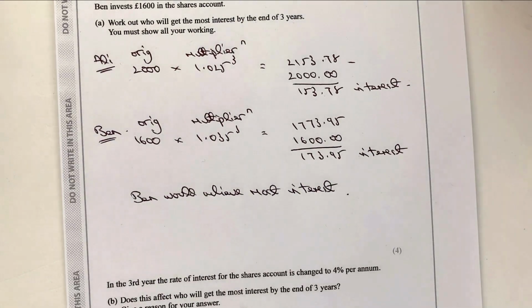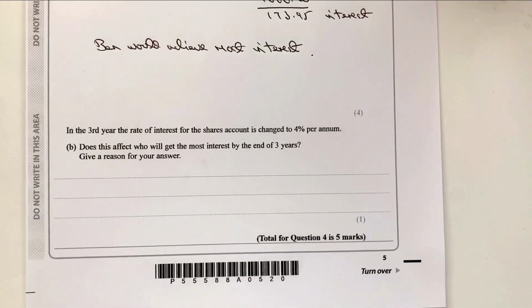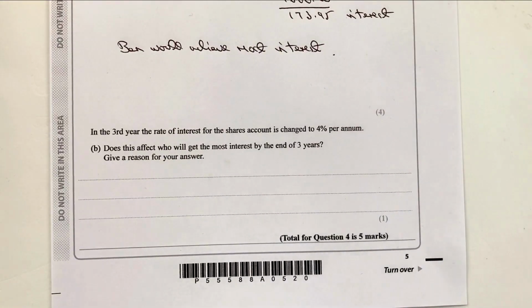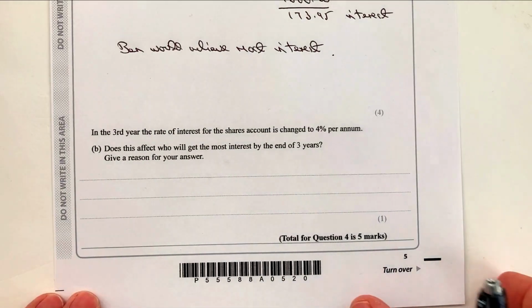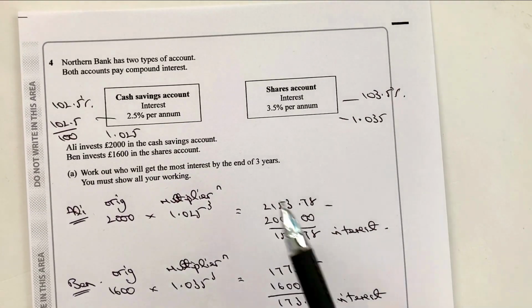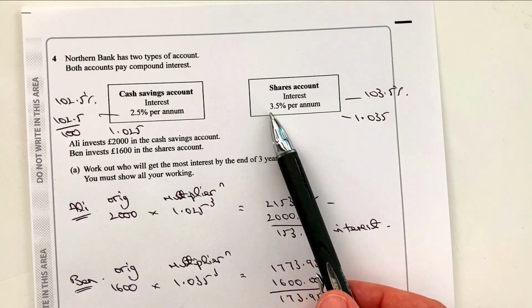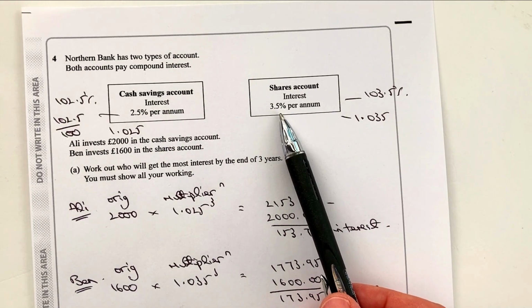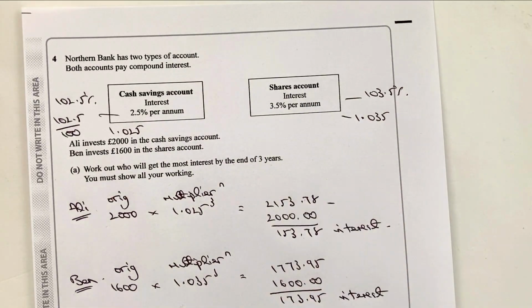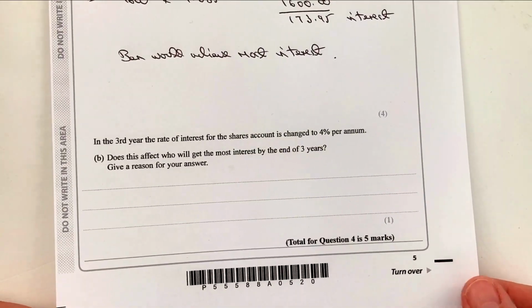Okay, so then it says right at the very bottom here, and this is one of these kind of 1-mark throwaway type questions, and it'll say, in the 3rd year, the rate of interest for the shares account is changed to 4%. Does this affect who will get the most interest by the end of 3 years? Okay, well, it won't, because if we go back to this, they're referring to this, which is actually Ben's investment. So actually, if anything, Ben will get more money because his interest rate is going to go from 3.5% to 4% because he's in the shares account. Okay, so you need to just add a line to that effect.